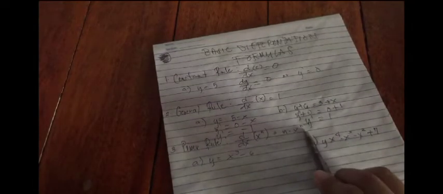So, for the power rule, meron tayong d over dx of x raised to n. So, n is for any exponent, equals n times x raised to n minus 1. For example, y is equals to x cubed minus 6. So, y prime is equals to 3x squared minus 0 equals 3x squared.